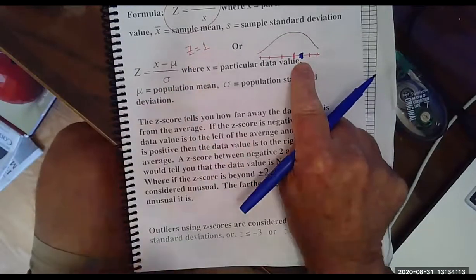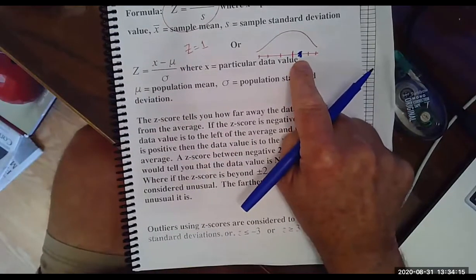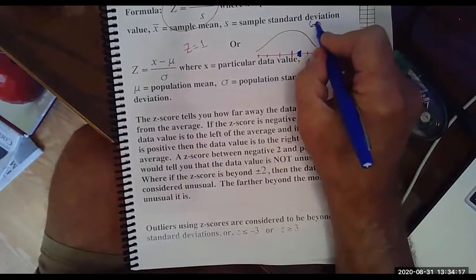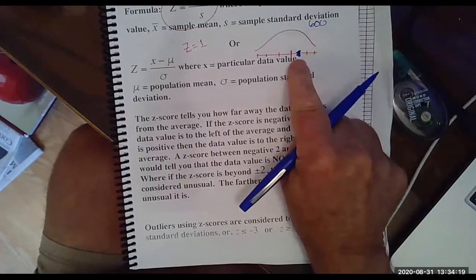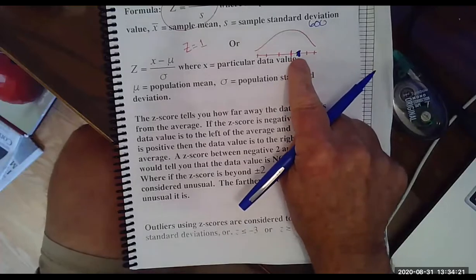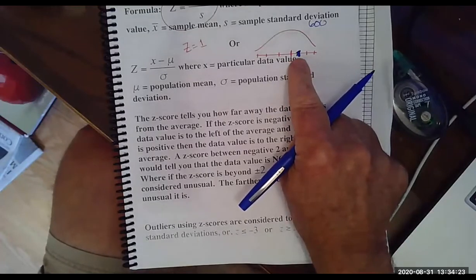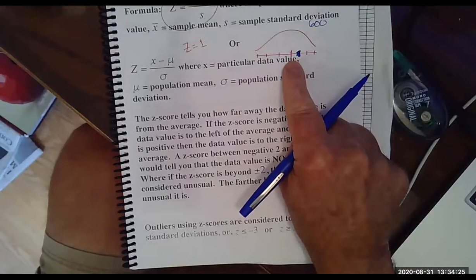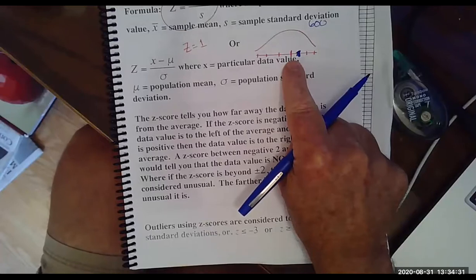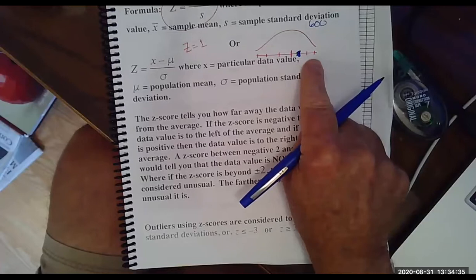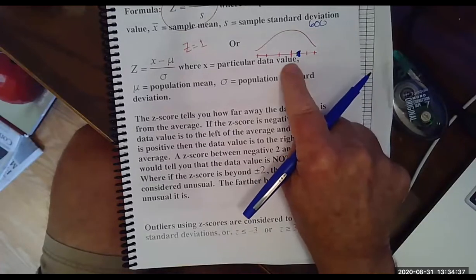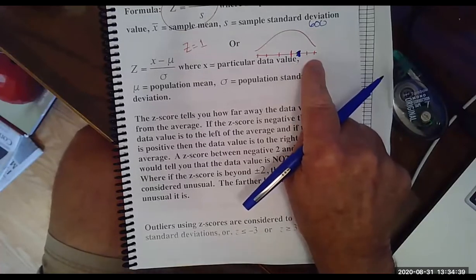Think of it as the position of the number 600. 600 sits one width away from the middle. The number one is like the width. The number 800 turns out to be 3 widths from the middle, and that would be the z-score equals 3. The z equals 3.